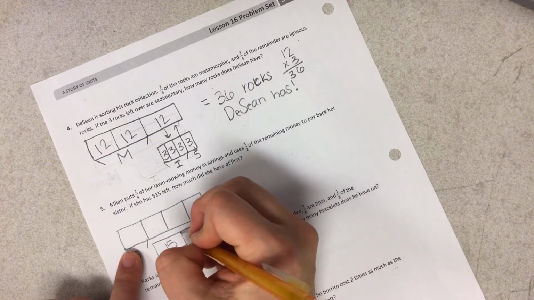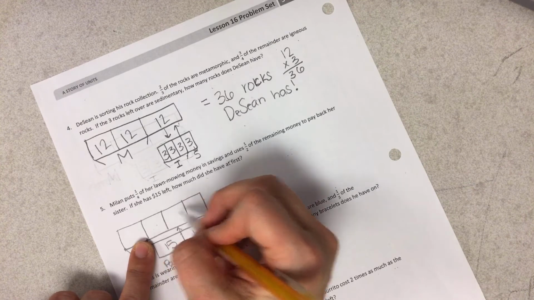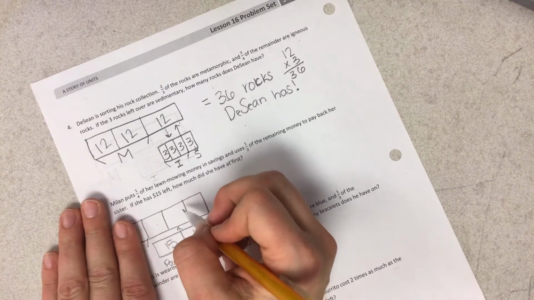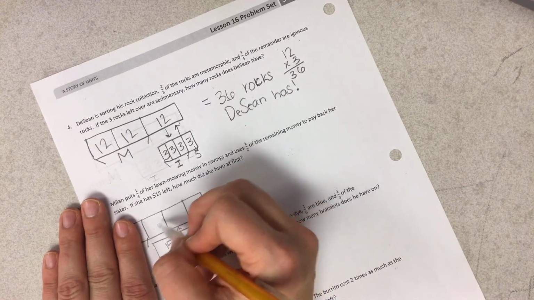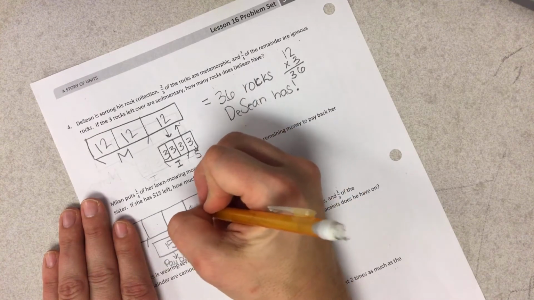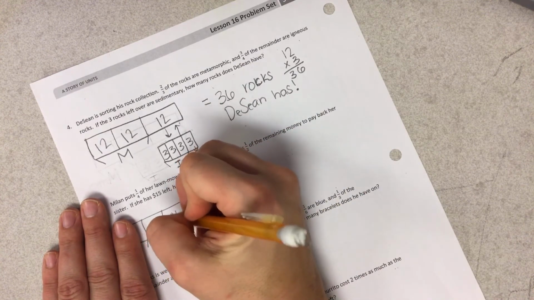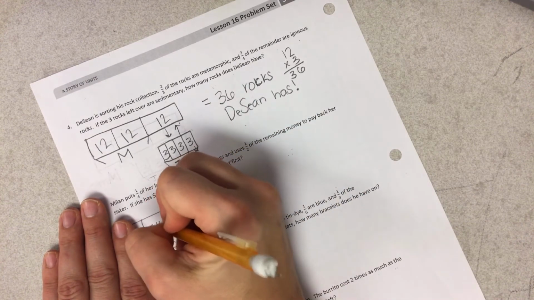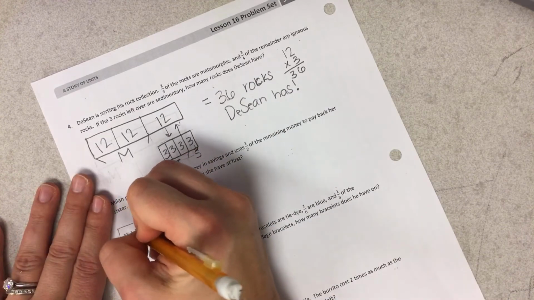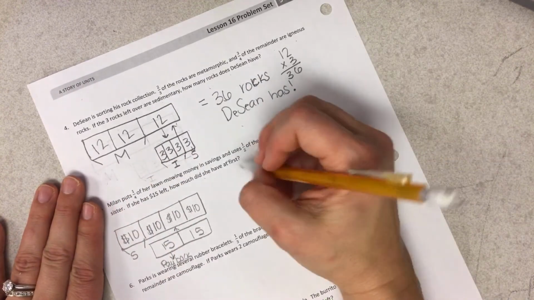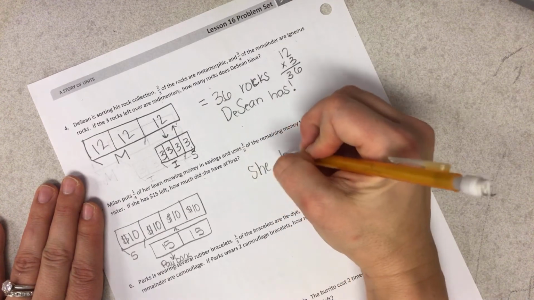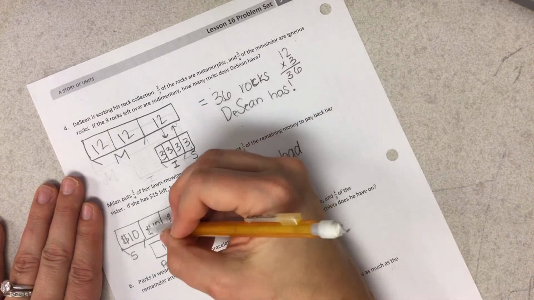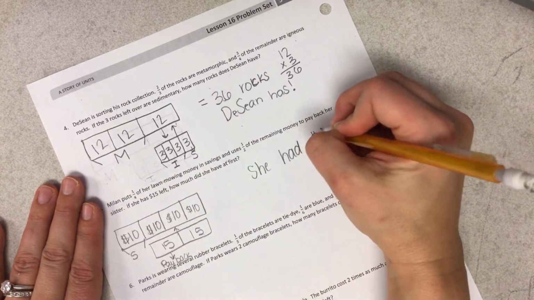So this means that these 3 sections right here is going to be 30. And if I think about it, if I'm going to split 30 3 different ways, that means I'm going to put $10 in each of these sections. So how much money did she have to begin with? She had $10, $20, $30, $40 to begin with.